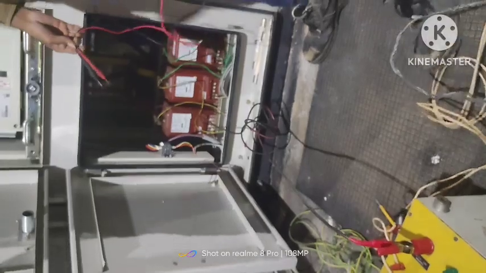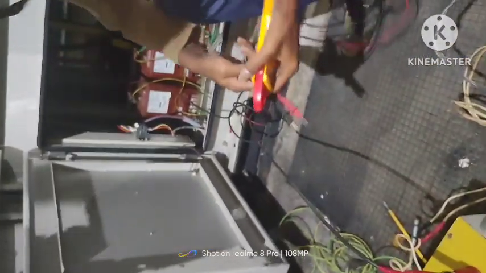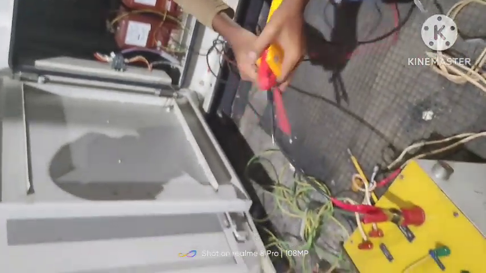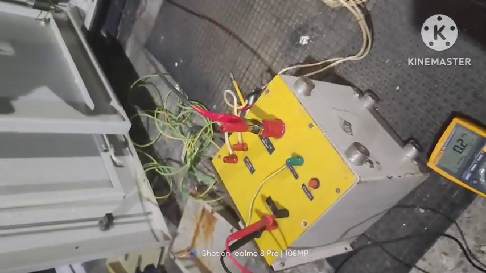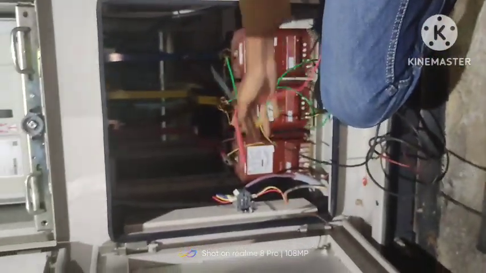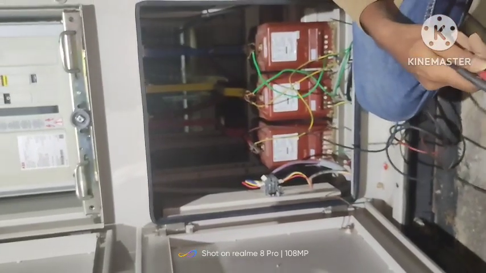Now we can start the AC testing for PT. It's a ratio test. We can apply the voltage by the step up transformer. It's the connection for it. We can short the 3 PT for applying the voltage. We can apply up to 5 kV.